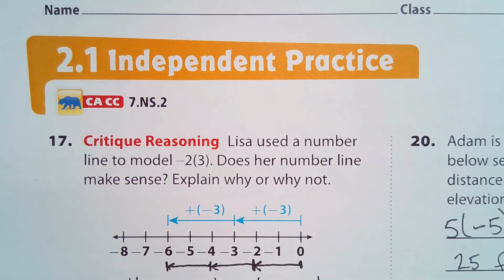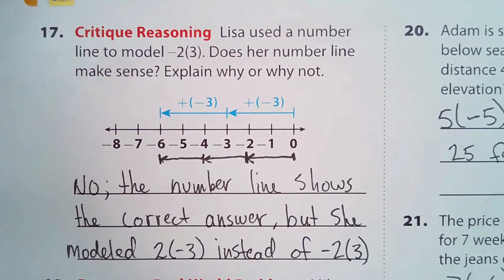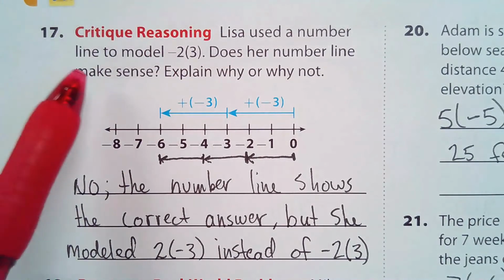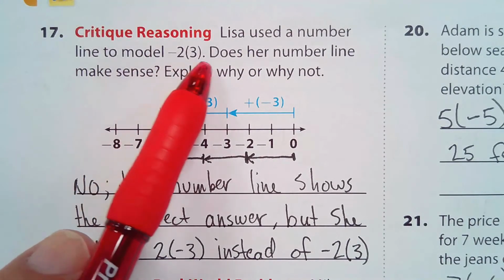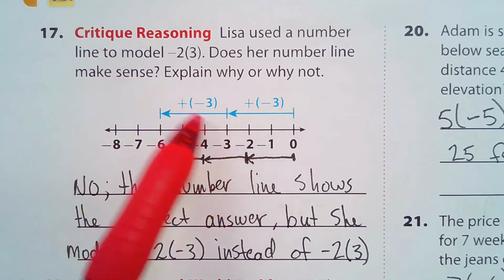All right. This is the lesson 2.1 independent practice, page 41. And the first one, we have critical reasoning. Lisa used a number line to model negative 2 times 3. Does her number line make sense? Explain why or why not. So here, negative 2 times 3.